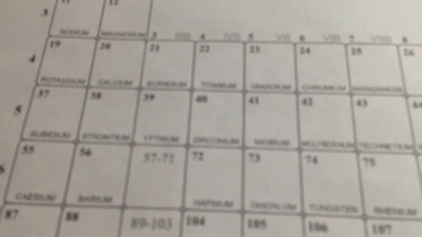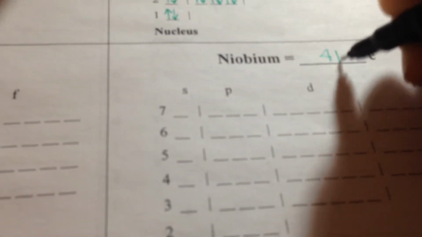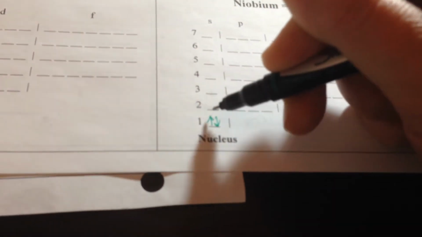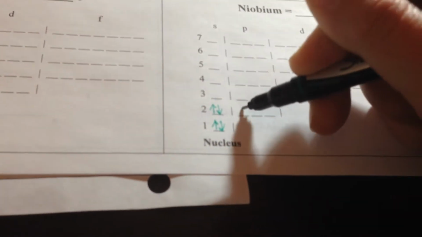Niobium. It is located here in the middle of the periodic table. It's number 41. So I place 41 on here. So this is going to be a really big one. This one's going to fill up this diagram pretty quickly. So I'm going to go ahead in here. I'm going to start down here at my 1s. That's 1, 2, 3, 4.